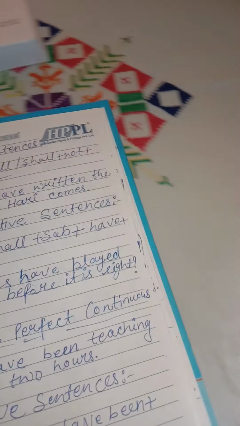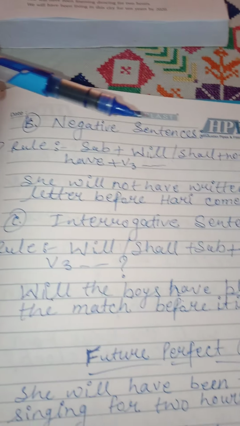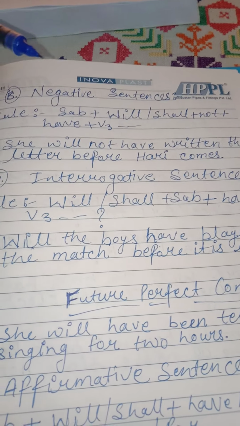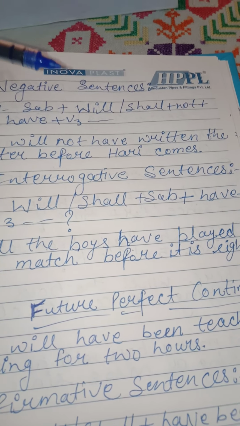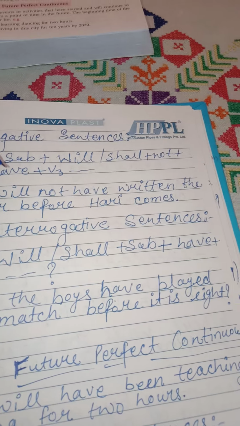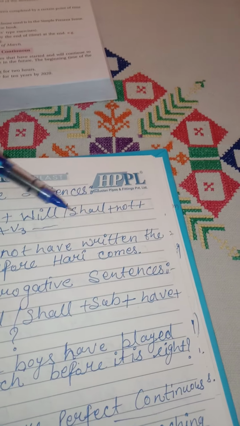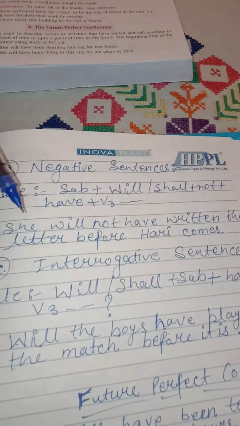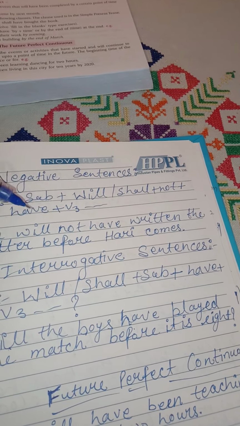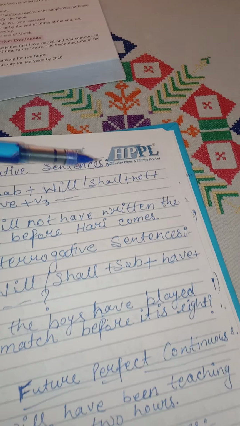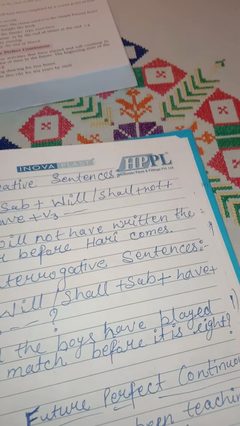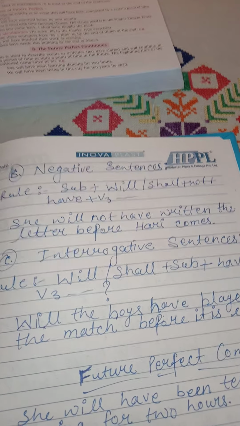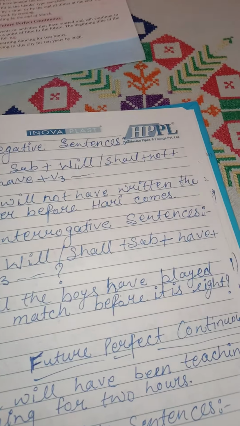Okay, so now next is negative sentences. Negative sentences में हमें पता है helping verb के just बाद not लगाते हैं and then have लगाएंगे हम. Okay, so subject plus helping verb plus not and then have and verb की third form. So she will not have written the letter before Hari comes. Okay, so this is the rule for negative sentences in future perfect tense.